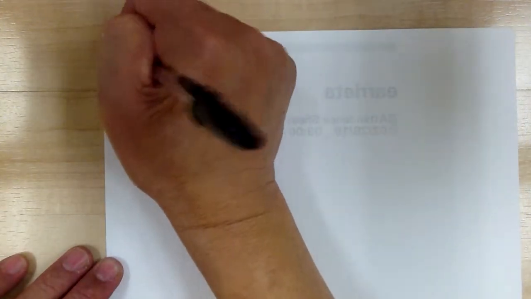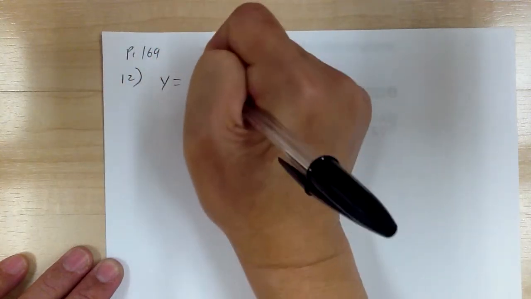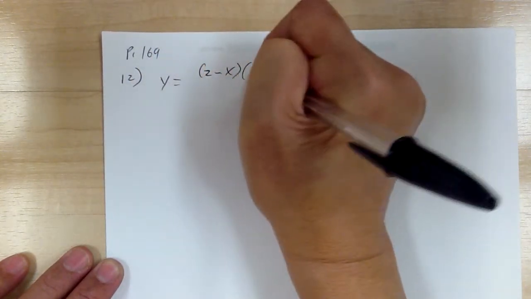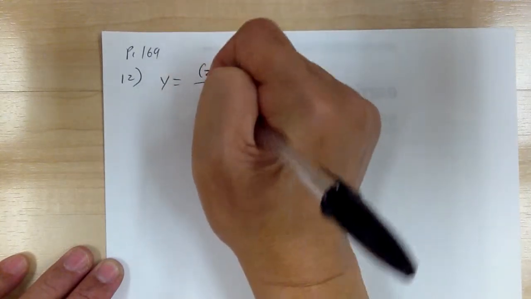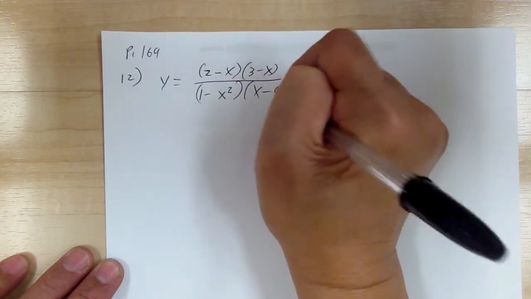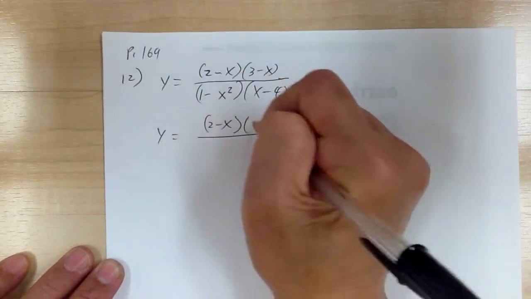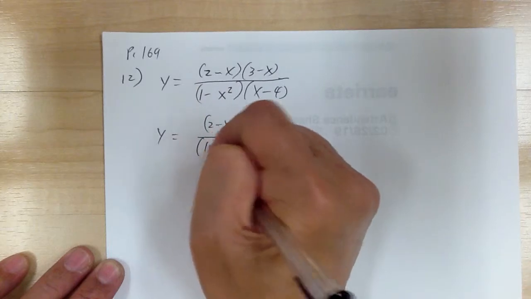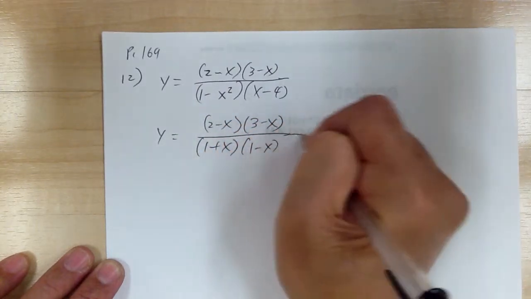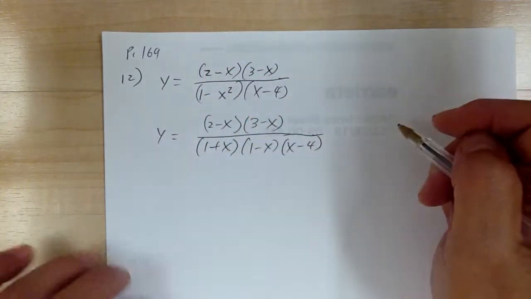Okay, let's go to number 12. You've got y equal to 2 minus x, 3 minus x over 1 minus x squared, and x minus 4. So you have to factor that. So this becomes 1 plus x, 1 minus x. Right, this is a difference of squares. It's kind of switched, but you have to be able to factor that.